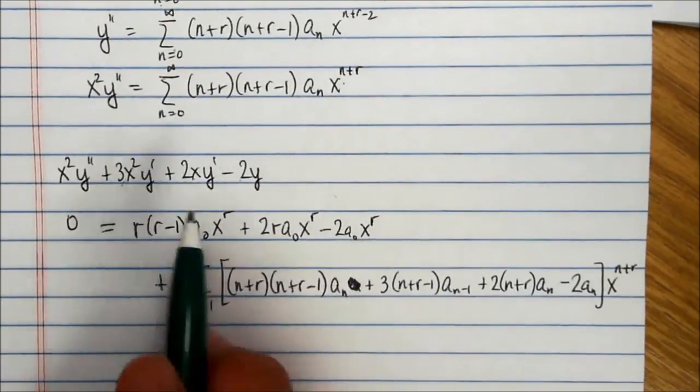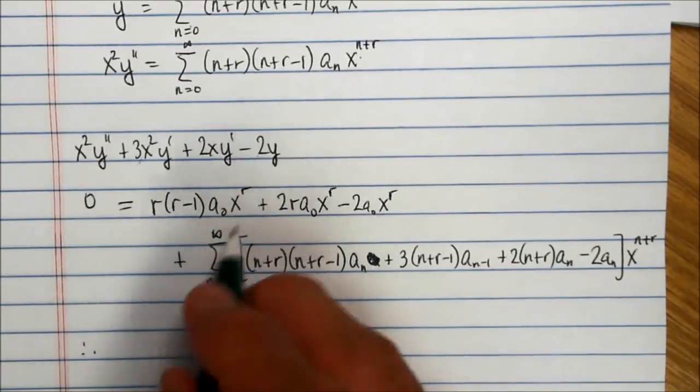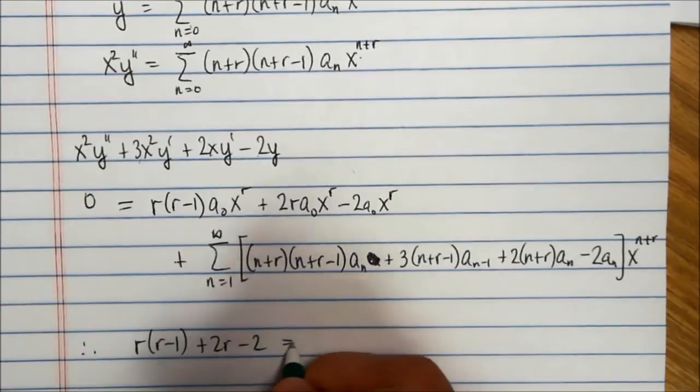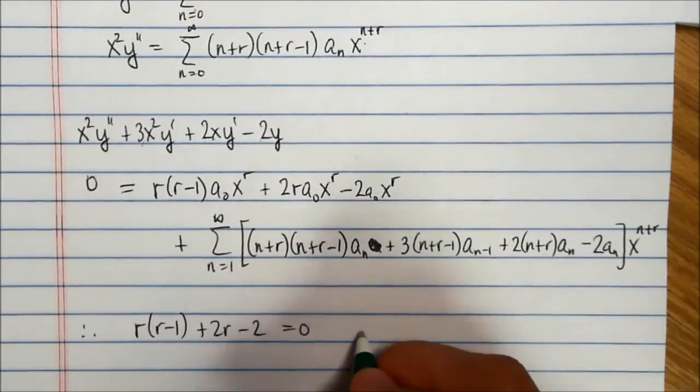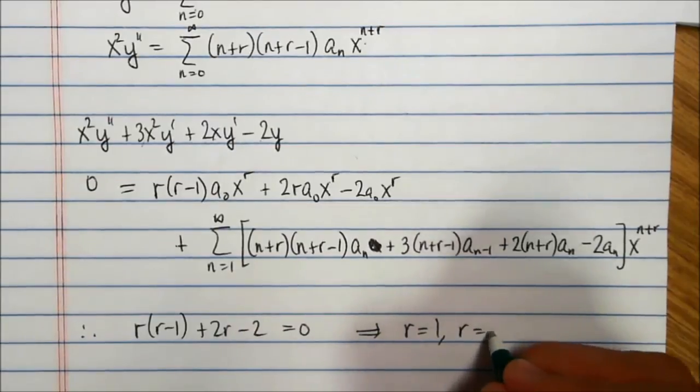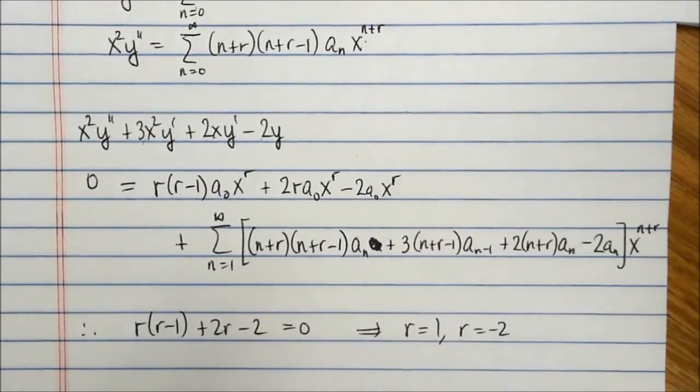Now if I set this equal to 0, that means I have r times (r minus 1) plus 2r minus 2 equals 0. And that will lead to r equals 1, r equals negative 2 as before. So that tells me the values of r that I have to use.